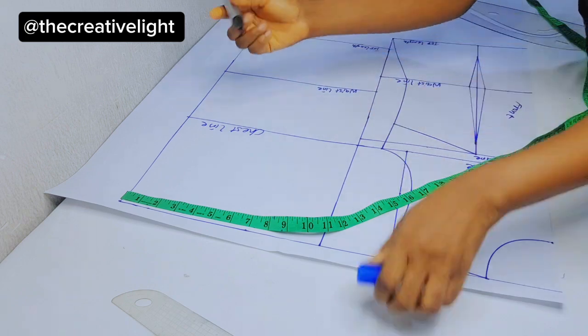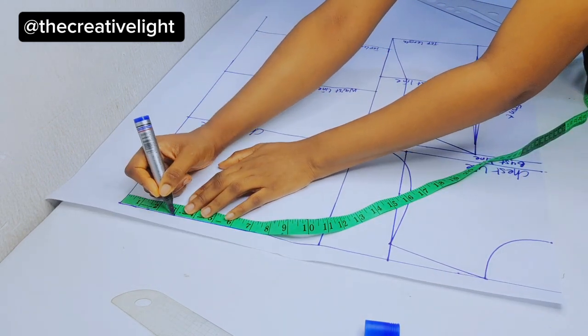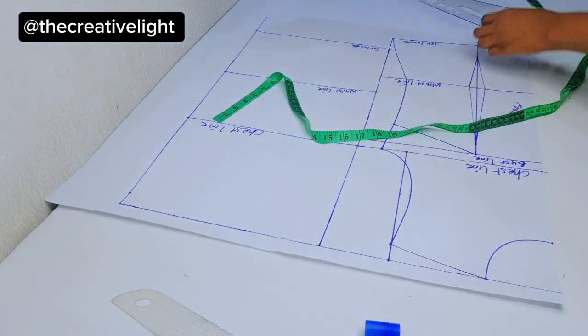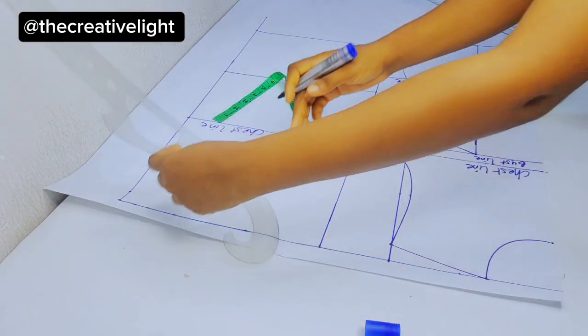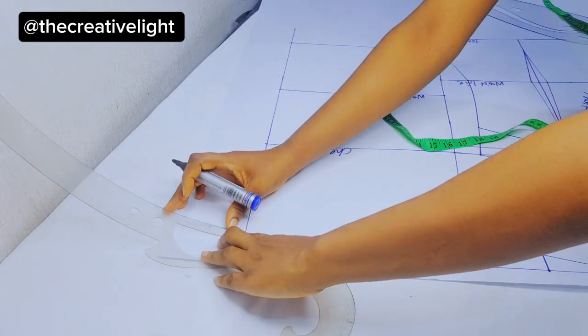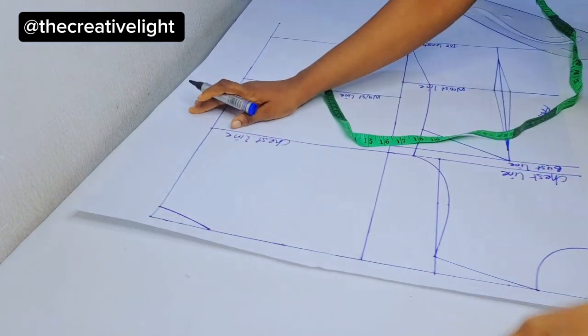On the shoulder point, the same neck width, you mark it, that's 3 inches, but the neck depth for the back is 1 inch, right? Then you make a curve to connect the 2 points.